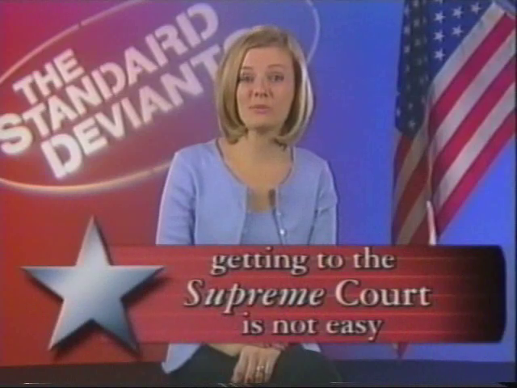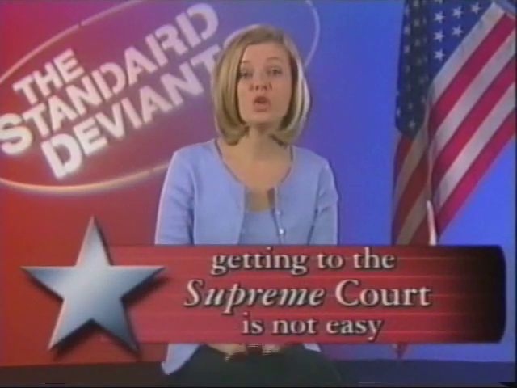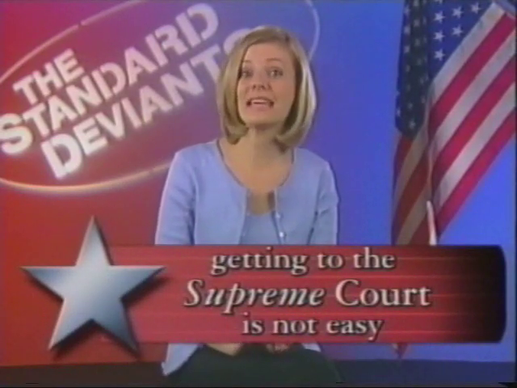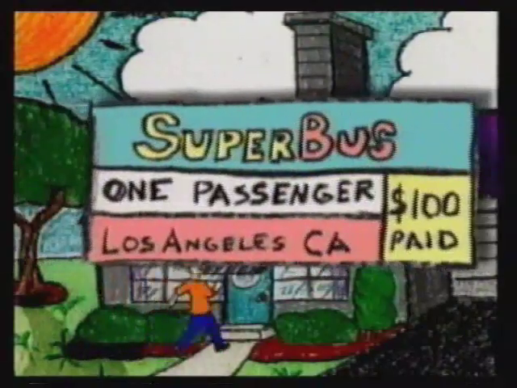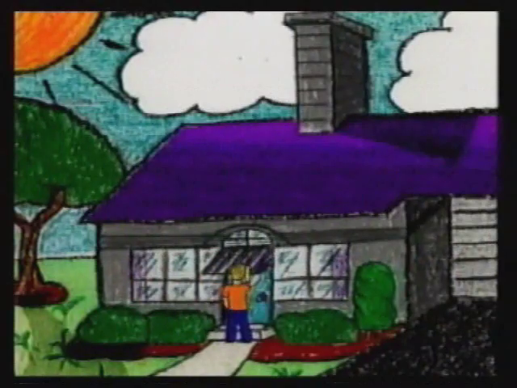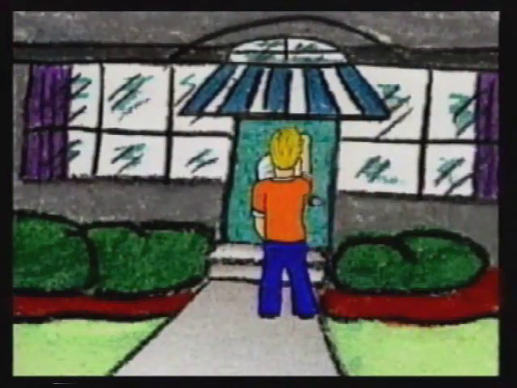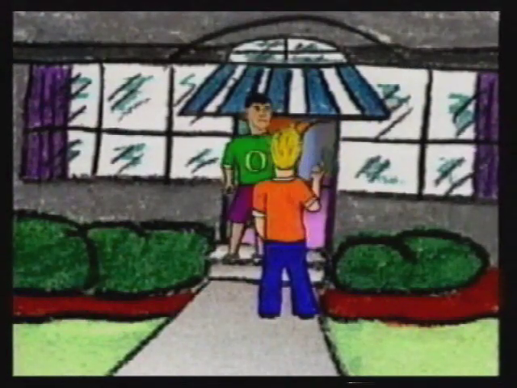But getting to the Supreme Court is easier said than done. You'd probably have an easier time making it in Hollywood. This is what you've got to do. First, buy a bus ticket to LA, then knock on all the agents' doors until one of them agrees to see you. Then wow them with your talent and good looks. Oops. Oh, that's how to make it in Hollywood.